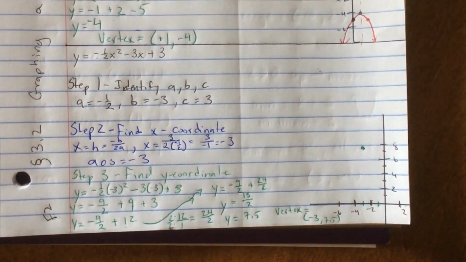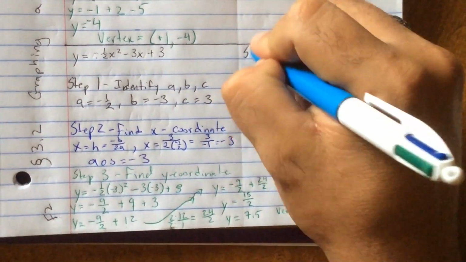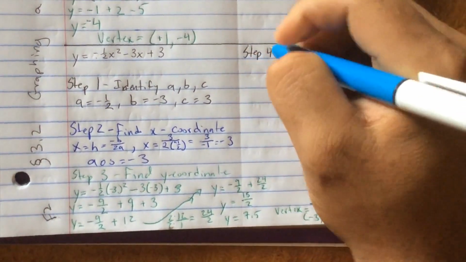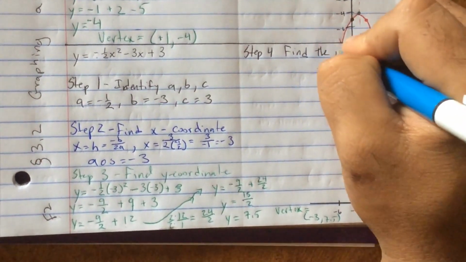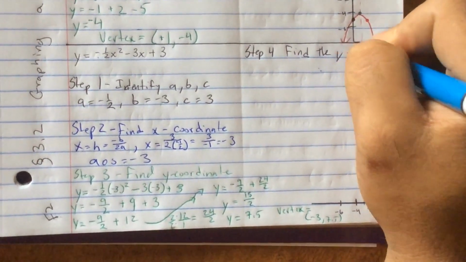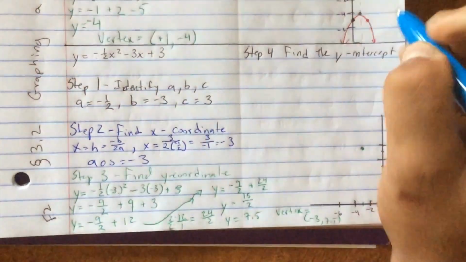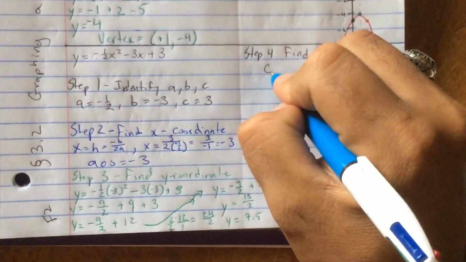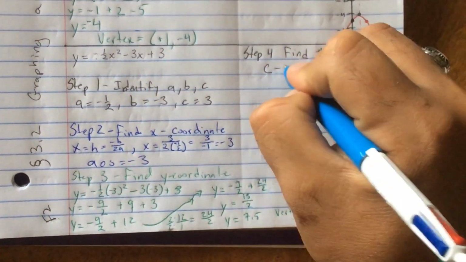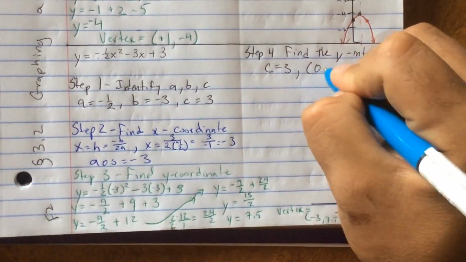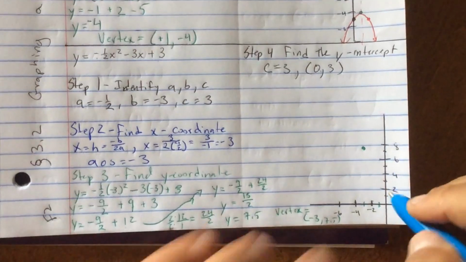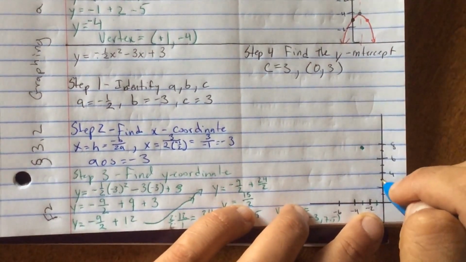Now we're going to go to our step 4, which is to find the y-intercept. And this is always the easiest one, because remember our y-intercept is equal to our c, and our c for this one was 3, not minus 3. So our y-intercept is actually at 0, 3, which is at 0, 1, 2, 3, right there.